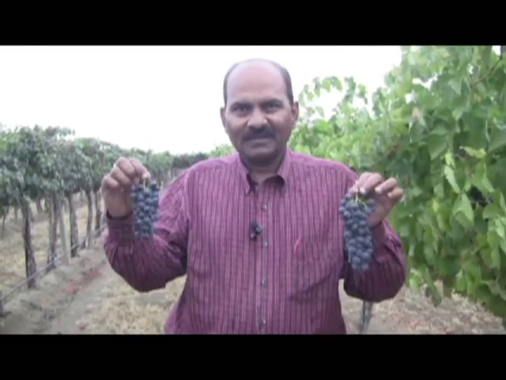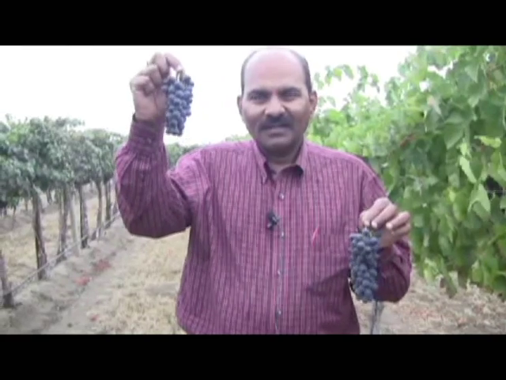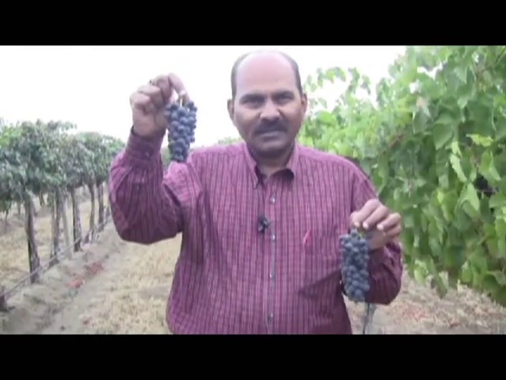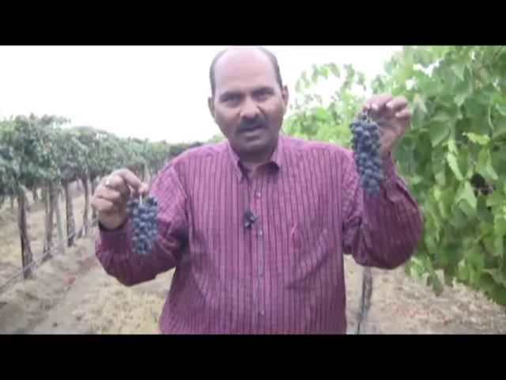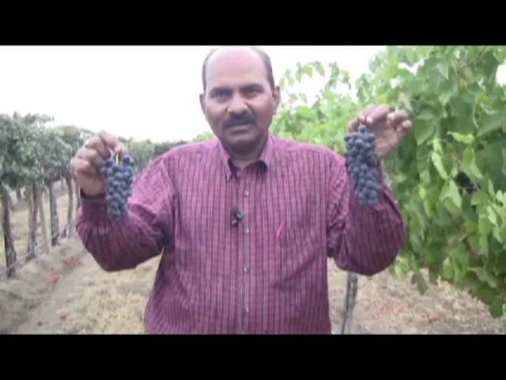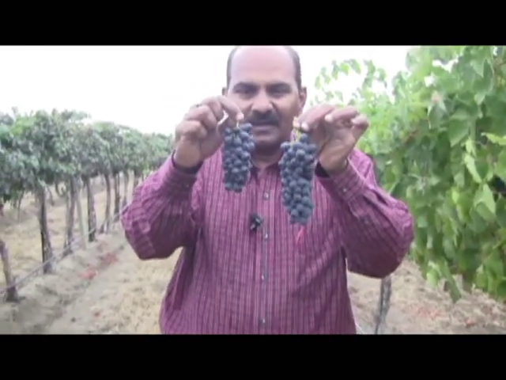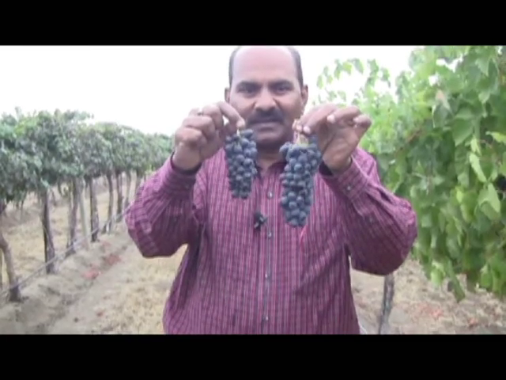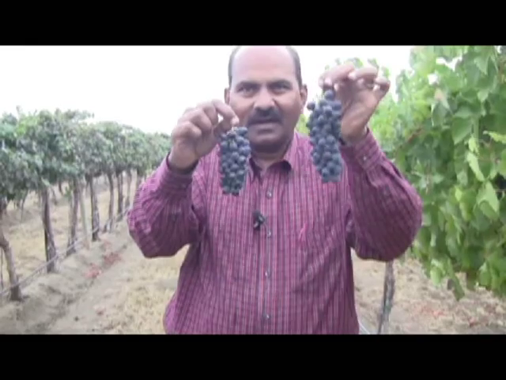One of the impacts of leaf roll disease is reduced cluster size. As you can see here, this cluster is from a Syrah grapevine infected with leaf roll disease, and this cluster is from a healthy vine. So if you compare these two, you can notice a size difference in the clusters between infected and healthy.